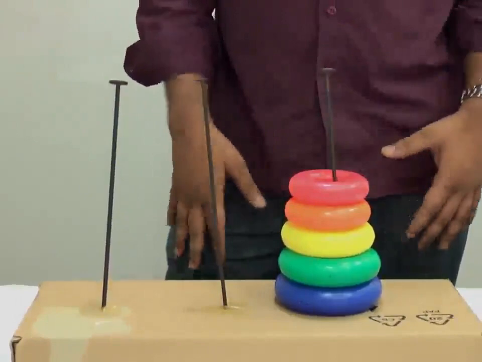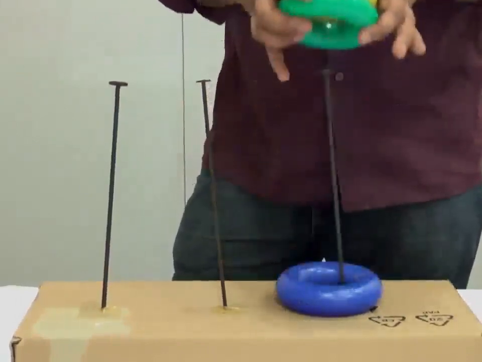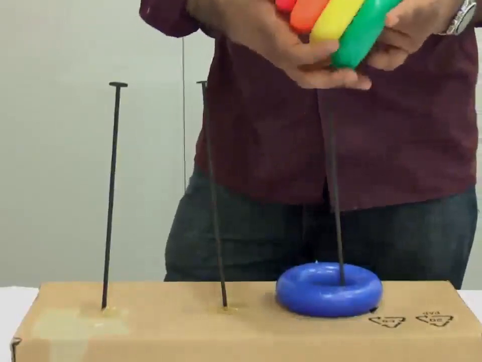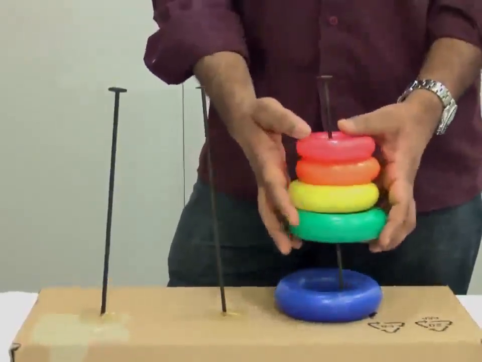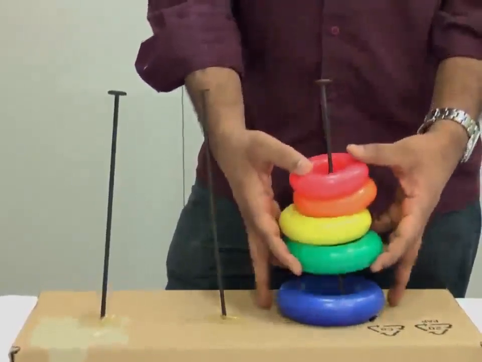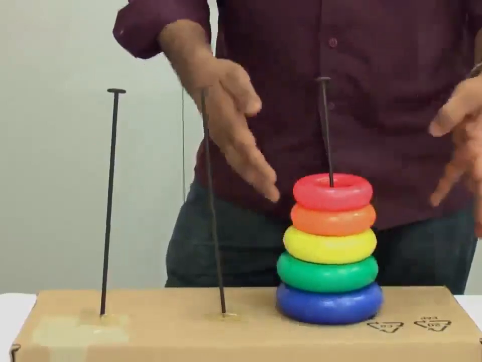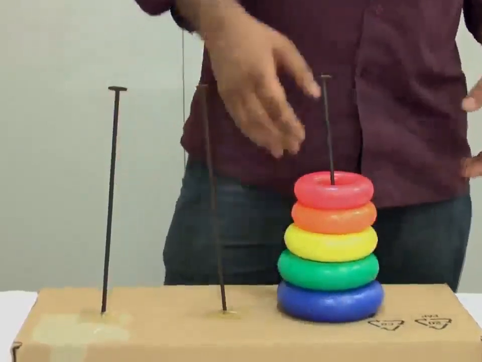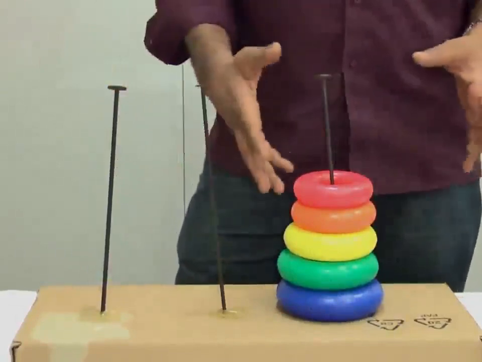So you assume that you have some magical elf or fairy who can solve this problem for a smaller value of n, and then you use that to solve the larger value of n. So this recursion fairy, or recursion devi if you will, you can use her to do smaller problems, and then you have to solve the larger problem.